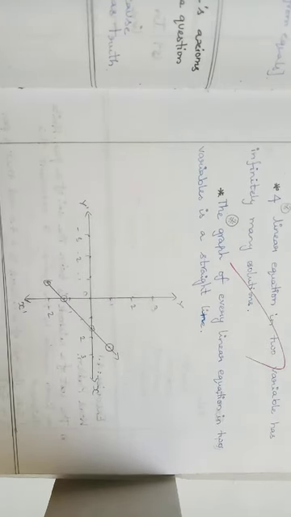And today's homework, don't forget: you have to give three examples for a linear equation in one variable and a linear equation in two variables. That's all. Thank you.